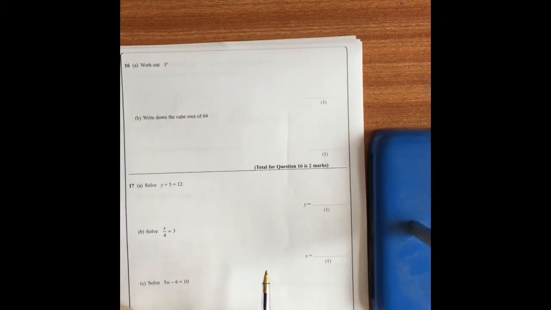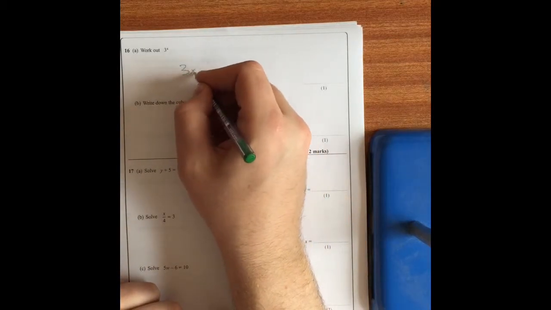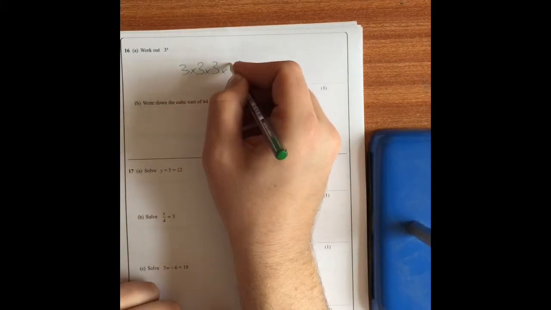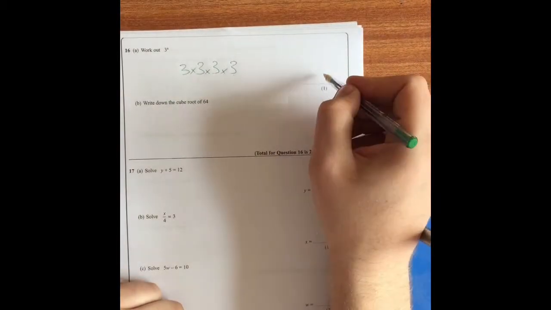Question 16, work out 3 to the power 4. 3 to the power 4 means 3 times 3 times 3 times 3. 3 times 3 is 9, times 3 is 27, and 3 27s are 81.